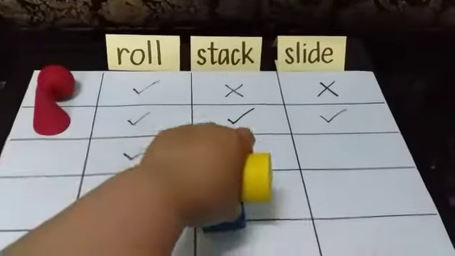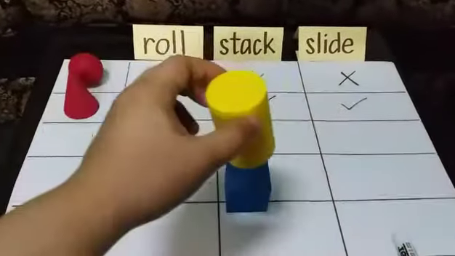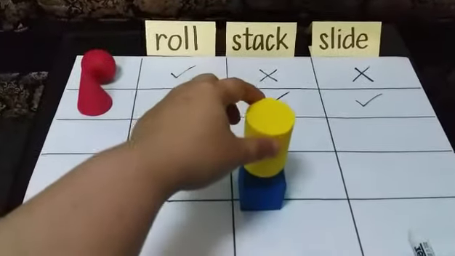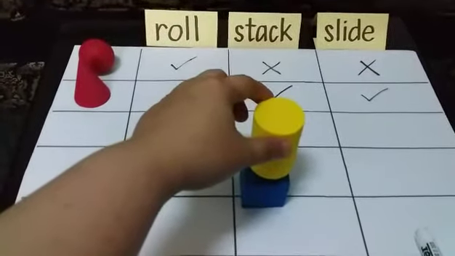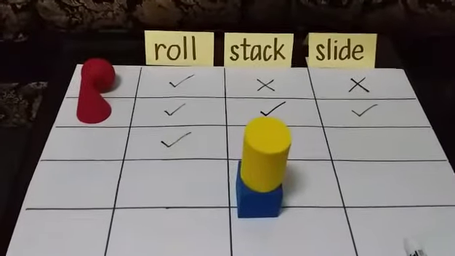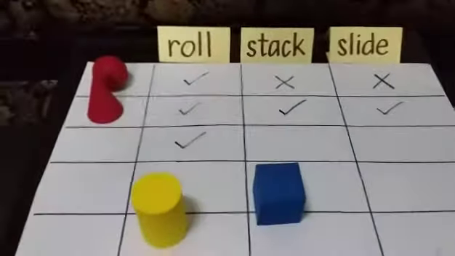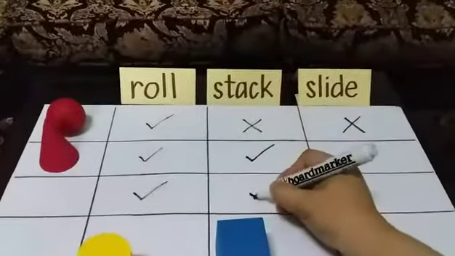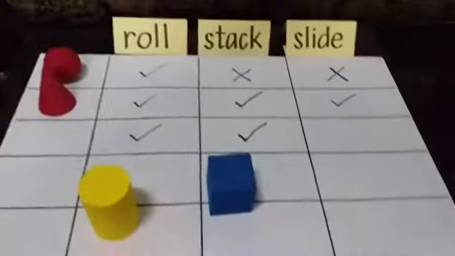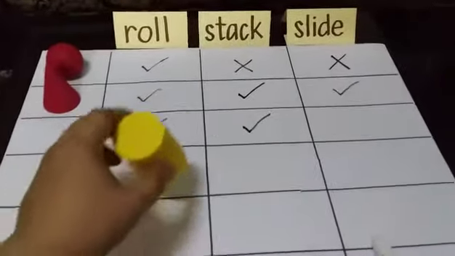Now let us see if the cylinder could stack on top of the other shape. Let's try the cube. I'm going to put it on top of the cube. What will happen? Will it stack? Yes, it stacks. So let's put a check in here. Alright, what about slide?